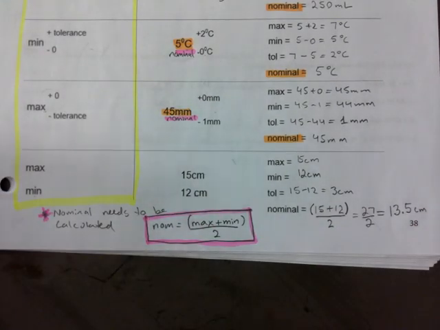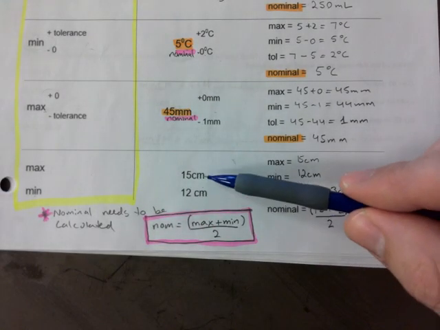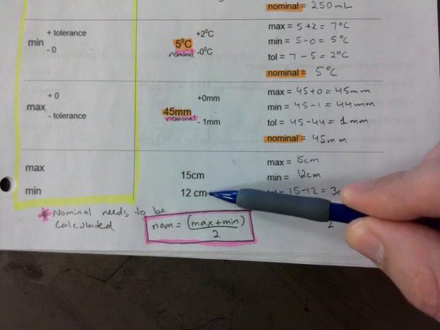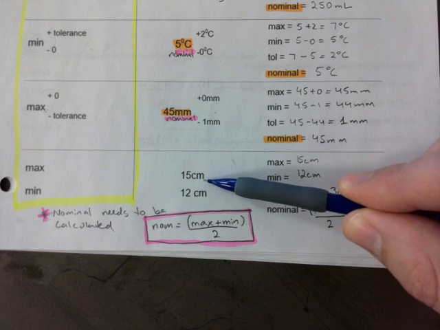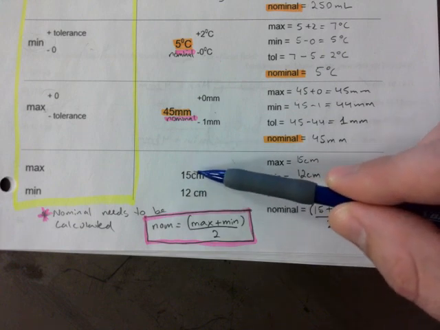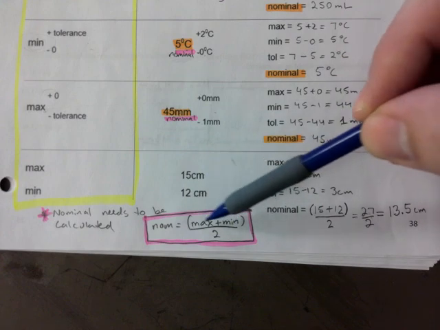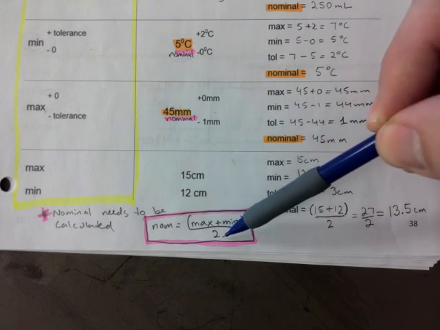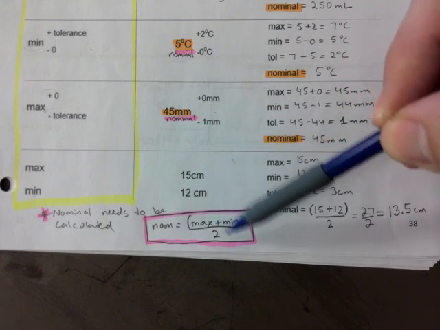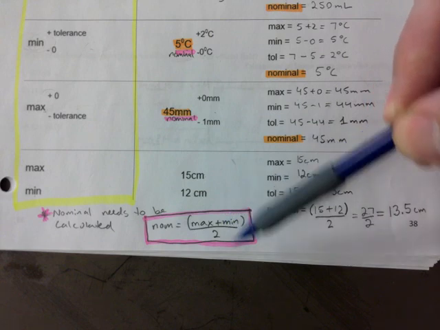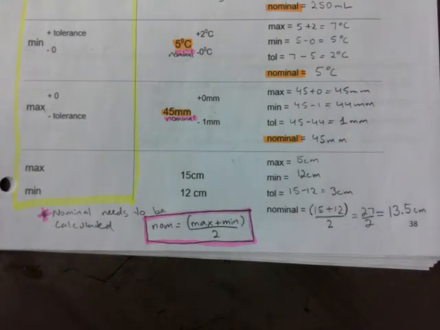This is the only trouble case right here. If you're given tolerance just like that, like two numbers, this is the max, this is the min, you need to figure out the nominal. And this is how you do it. You add them, and then you divide it in half. You're finding the average when you're doing that. Okay? You add them, you divide it in half. Soon you'll get to work on this, so we'll practice a few.